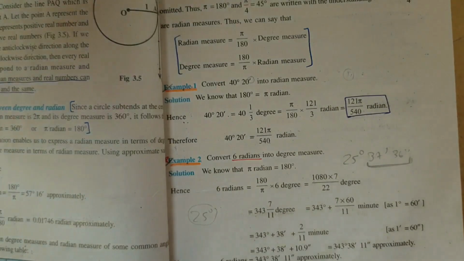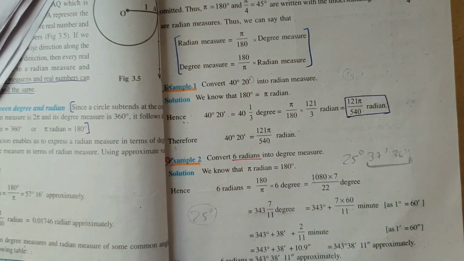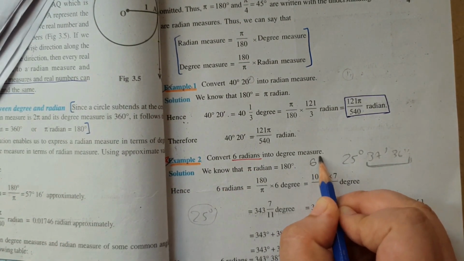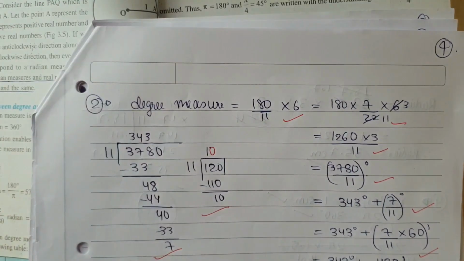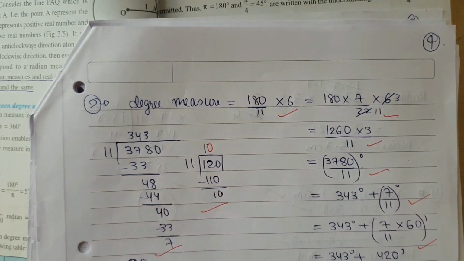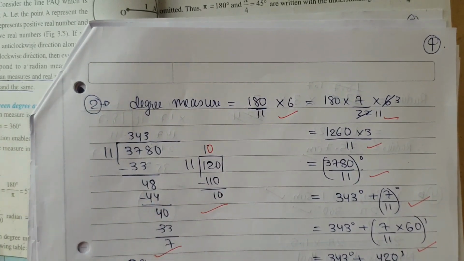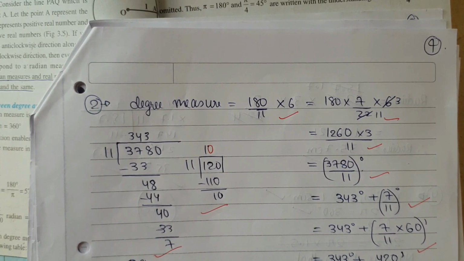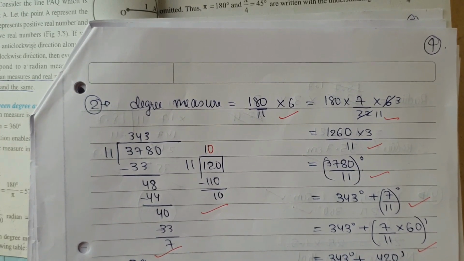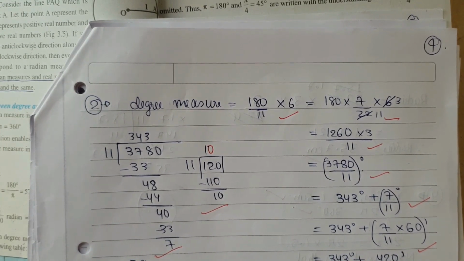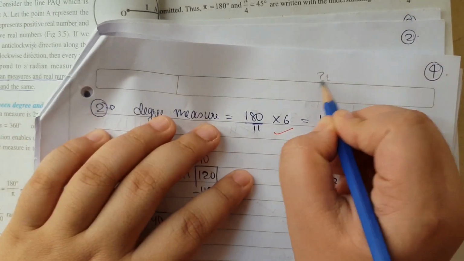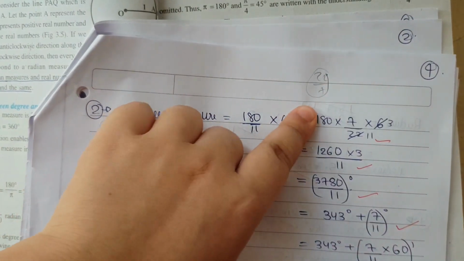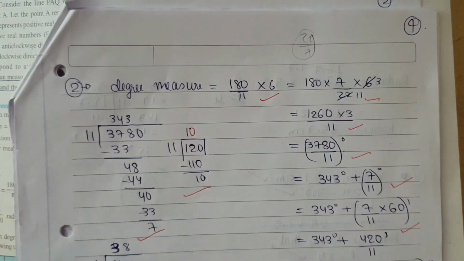The second question says convert 6 radians into degree measure. 6 radians means 6 with a small c at the top. Now to convert this, we have to use the formula. When converting from degree to radian, there is no need to put the value for pi, but when converting from radian to degree, you have to put a value for pi because we want the degree to be in a proper form. So pi is 22/7. Never ever use the decimal form, use the fraction form, in the conversion section.